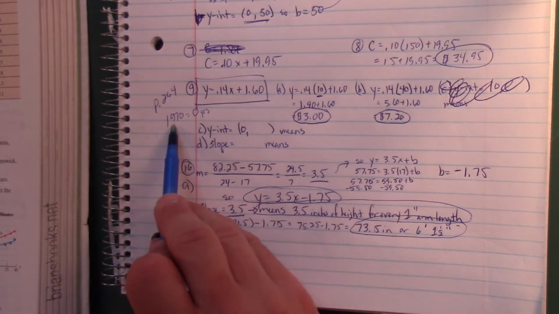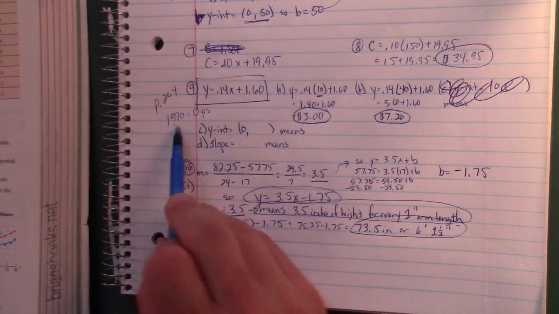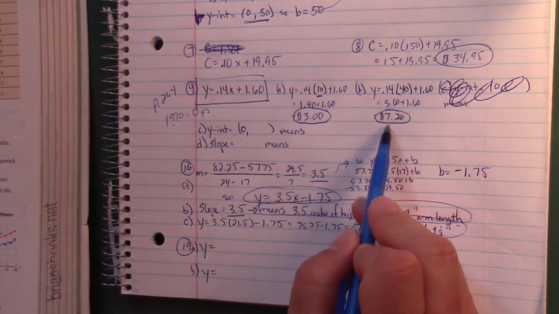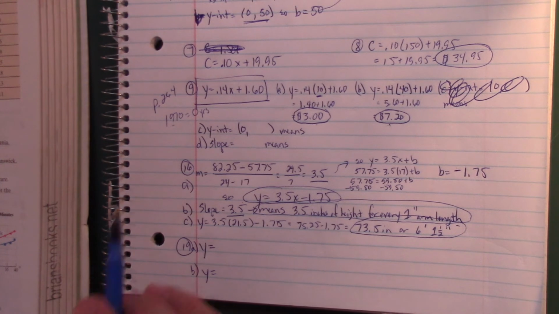For part B, it says predict the minimum wage in 2010. Well, if it starts at 1970, then 2010 would be 40 years later. And so I just plugged in 40 into the equation and I got $7.20. Okay? Which was a little lower than what it actually was. I think it was $9 by 2010.